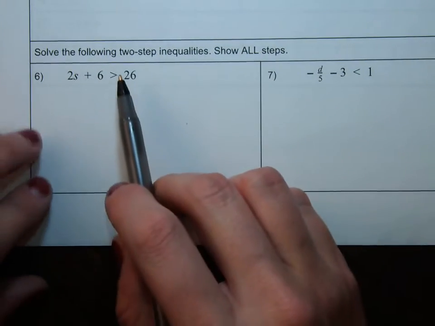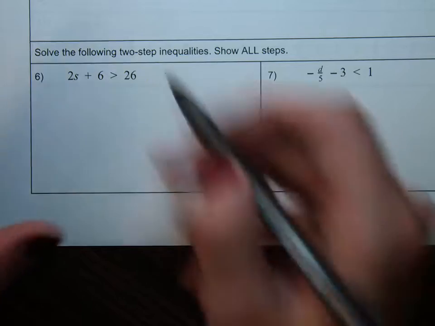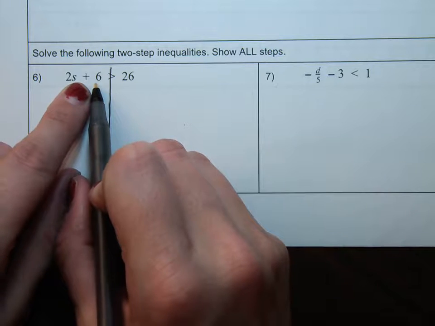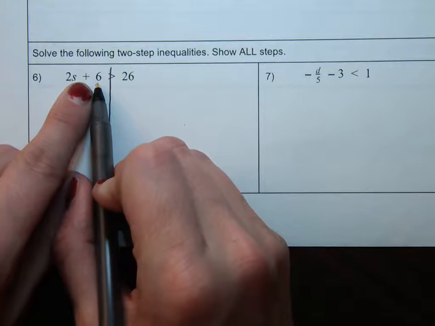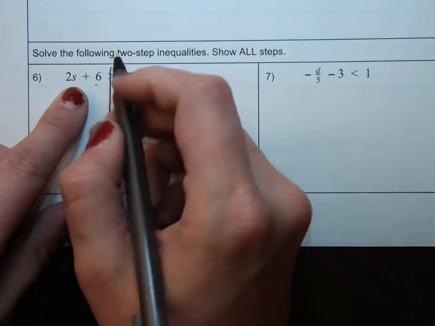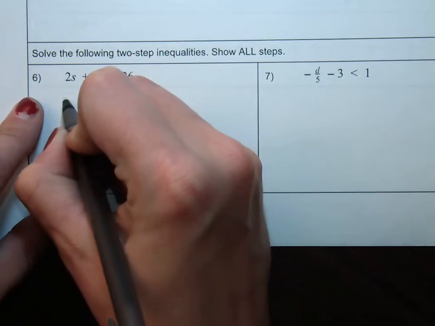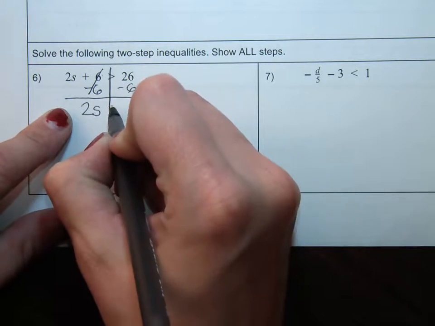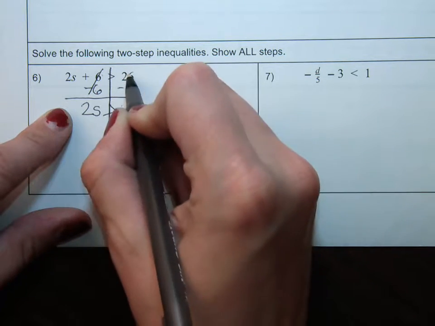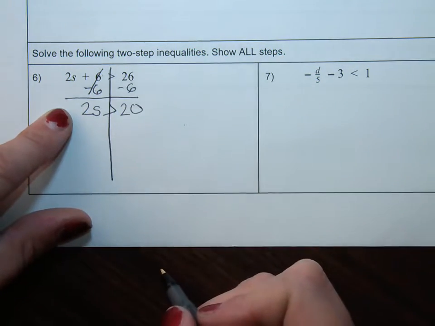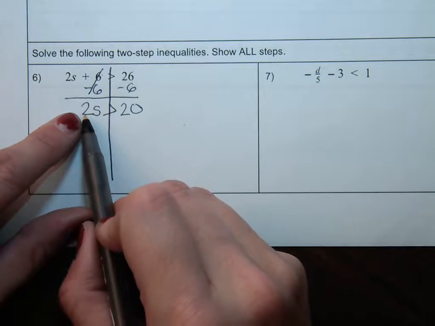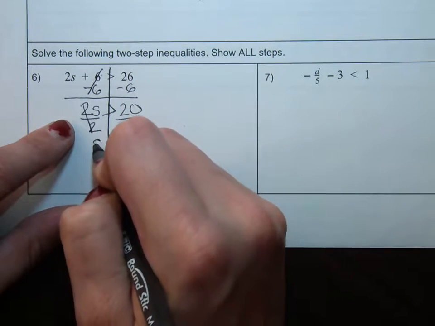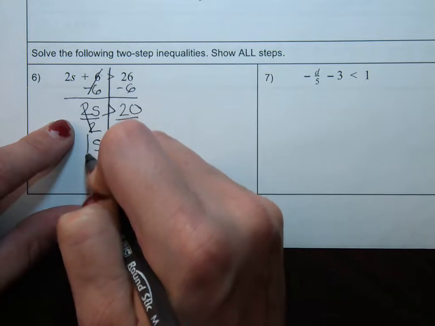Looking at number 6, it says solve the following two-step inequalities and show all steps. The first thing, you always want to start by moving the number without the variable, which in this case is the 6. Since this is plus 6 or positive 6, we're going to subtract 6 on both sides. 6 and negative 6 cancel, and that'll leave me with 2s is greater than 20, since 26 minus 6 is 20. Now we have one step left. Since 2s is multiplication, we're going to divide both sides by 2, and I will have s is greater than 10.